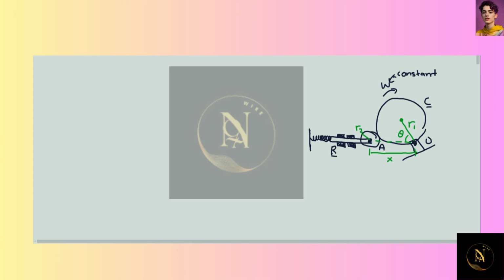In this case, for the position coordinate equation, the origin is at O, point O, which is here. We want the position coordinates of A, because the velocity of R is the same as the velocity of point A. Point A is the center of this small roller.